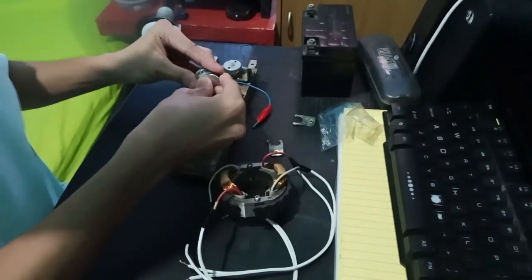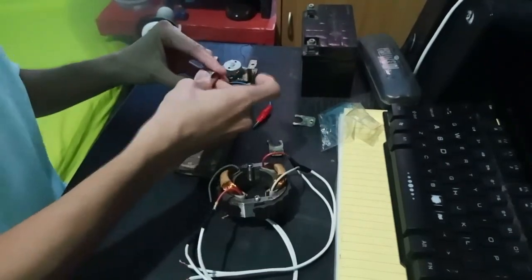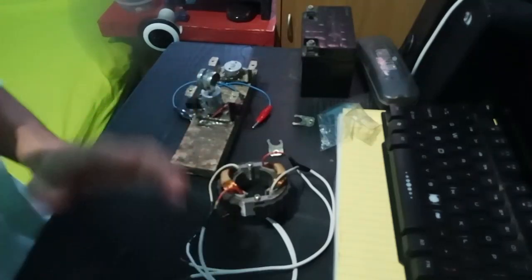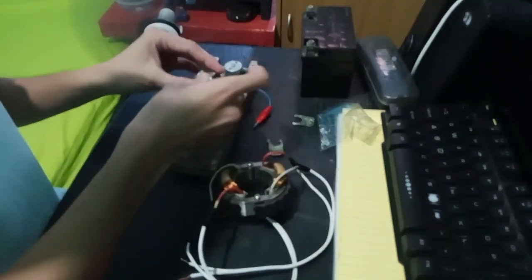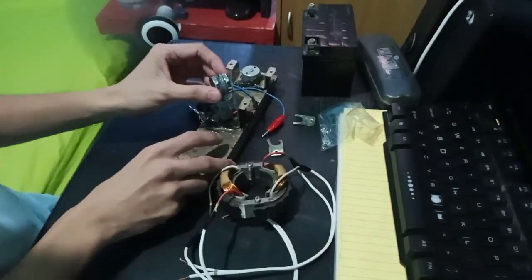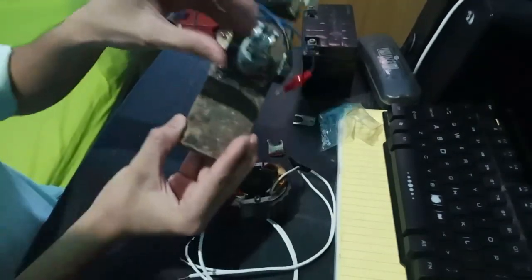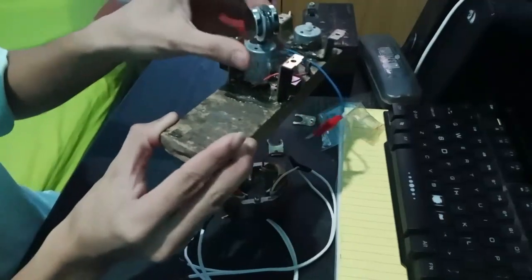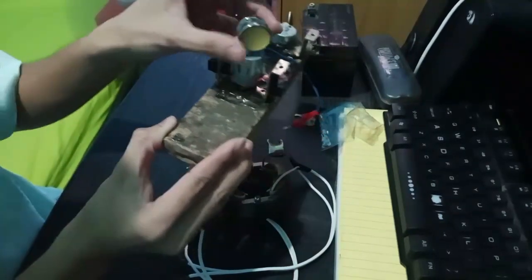In order to increase the magnetic field and the magnetic force, we're utilizing a pair of neodymium magnets attached to the top of this 12 volts DC motor.